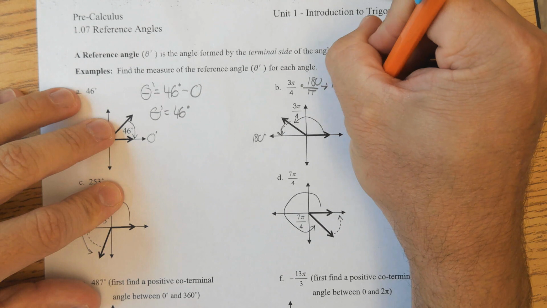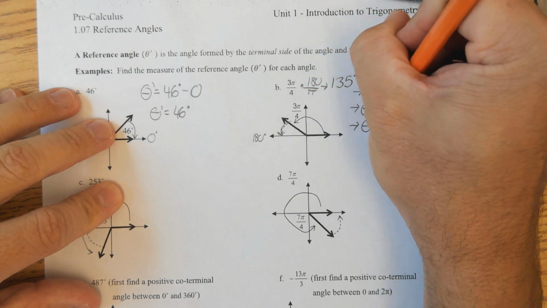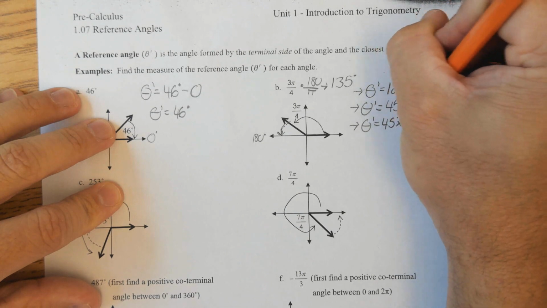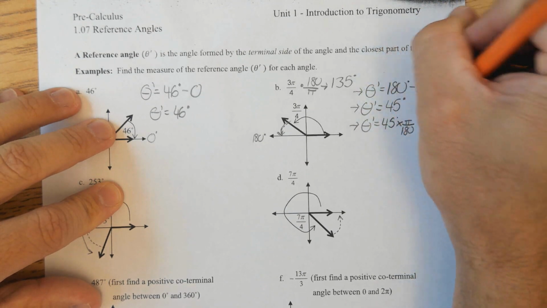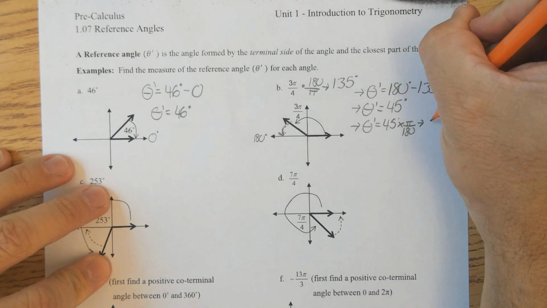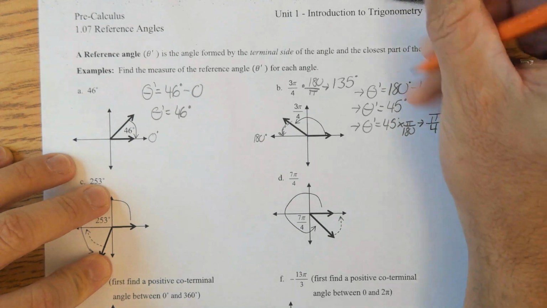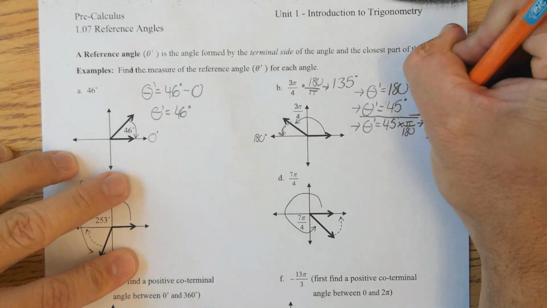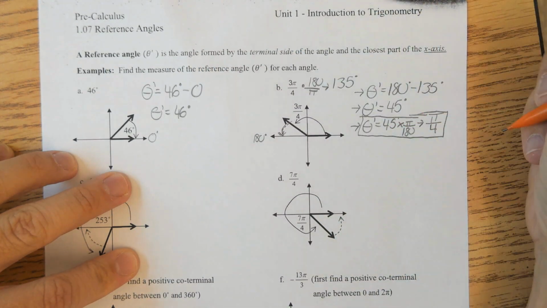Now we want to change that back to radians because it started in radians. So we're just going to go 45 degrees times, I meant to say, pi over 180. So pi over 4. So your reference angle then is pi over 4.